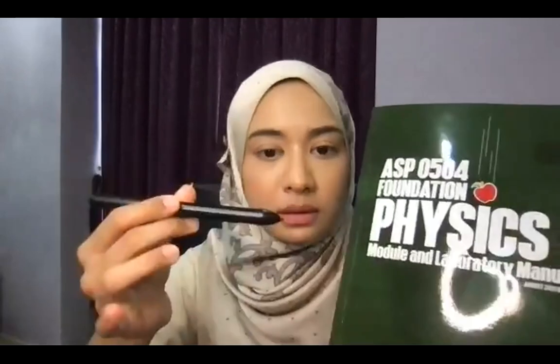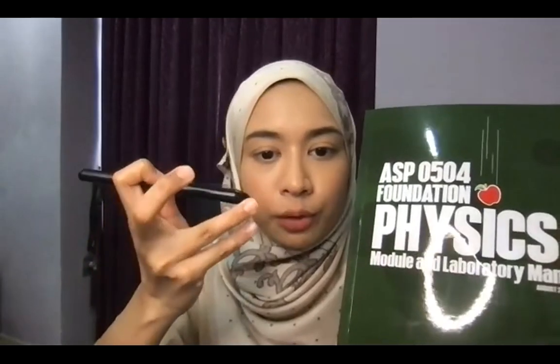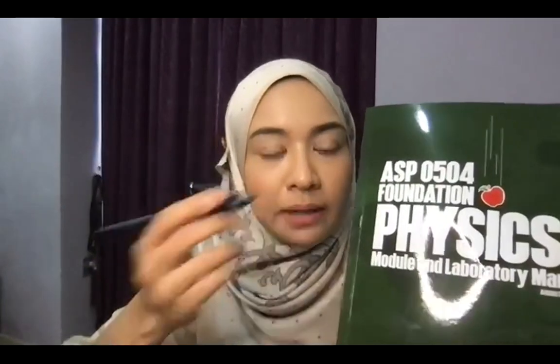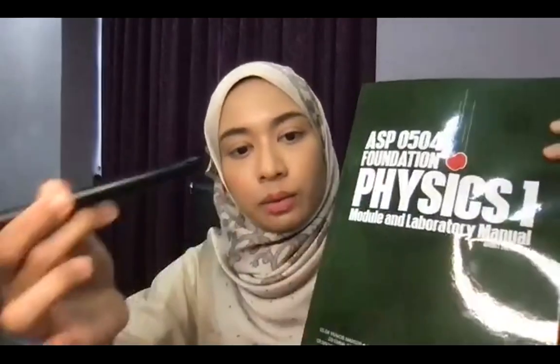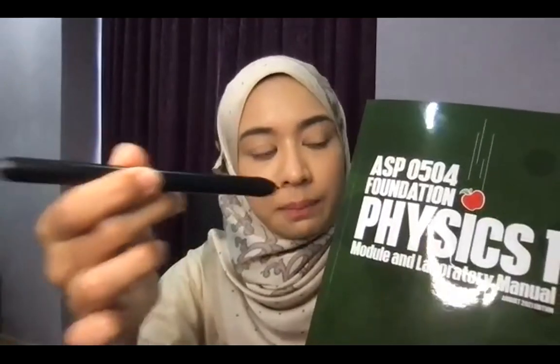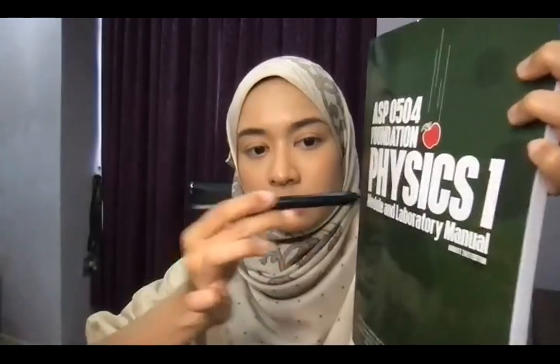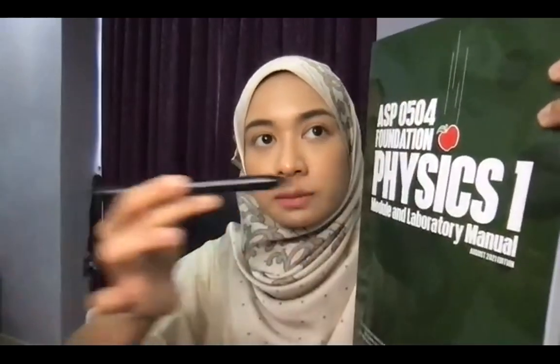Okay, so let's take a look at my book here. When I say into the page, look at my pen here. My pen has a tip, right? This is the tip of the pen, this is the butt of the pen. So this is my page. When I say into the page, the tip of my pen is going into the page like this. It's like that, into the page.